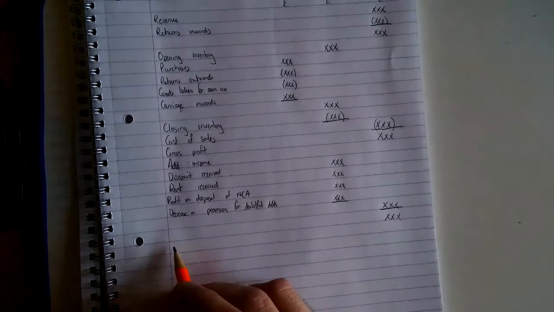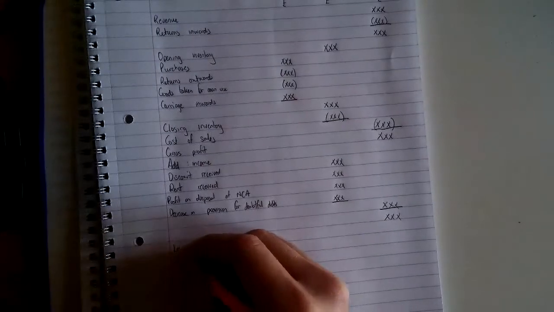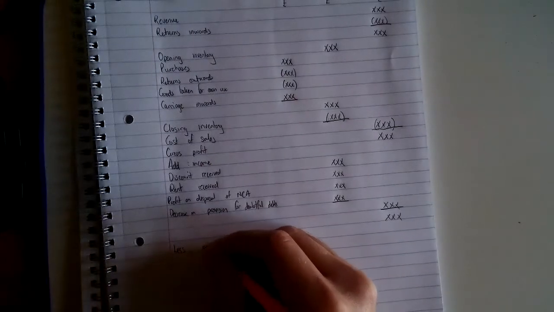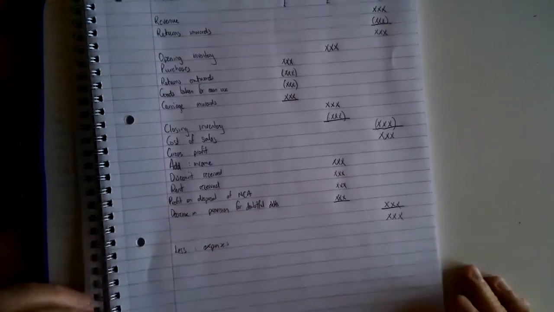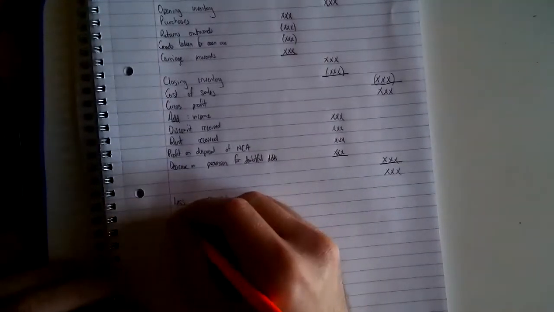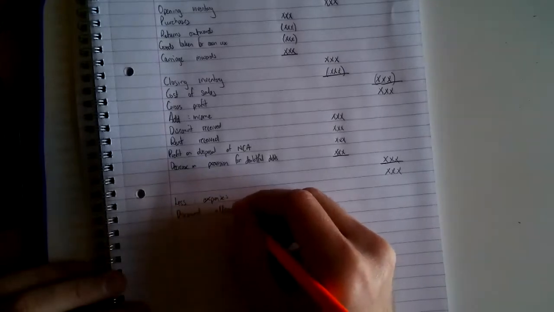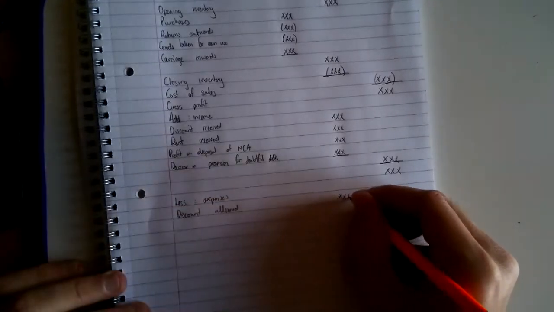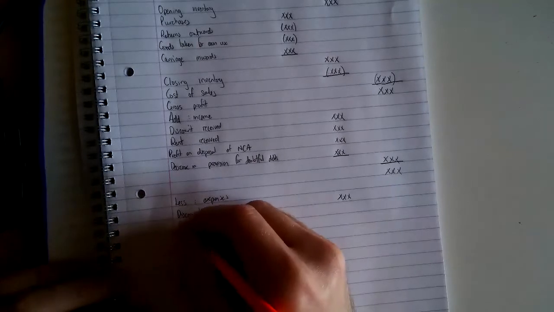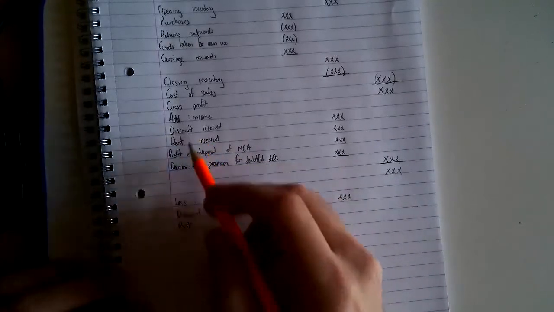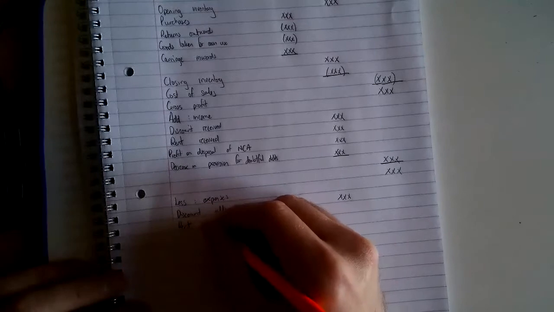Now, I'm not going to label that, but then I am going to take away any expenses. So less expenses. And again, the main one you'll see is probably discount allowed. Then you might have rent. And then normally, if they've got two different types of rent, they might call this one rent paid.